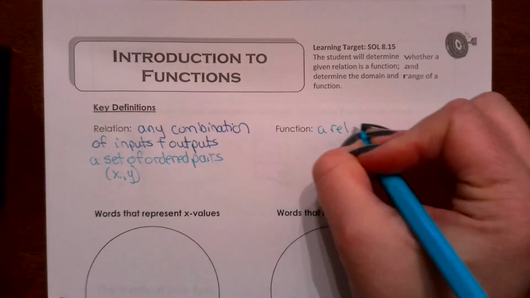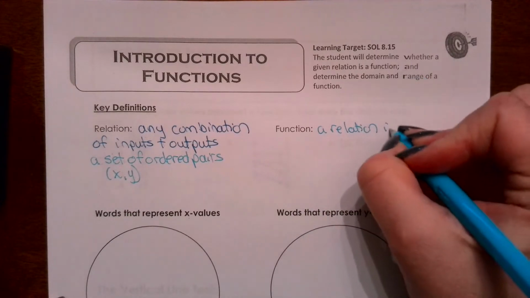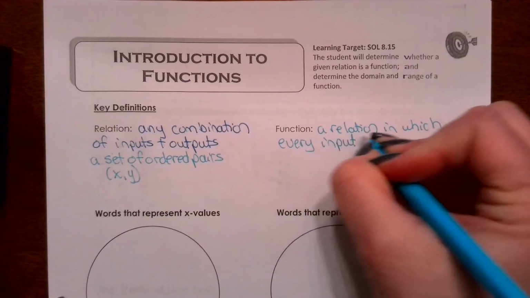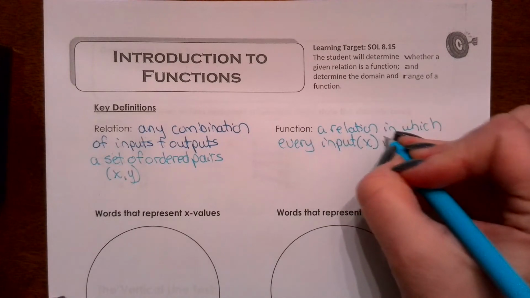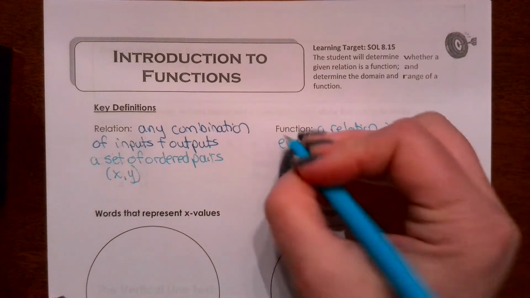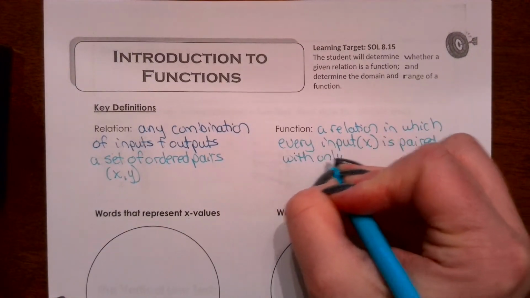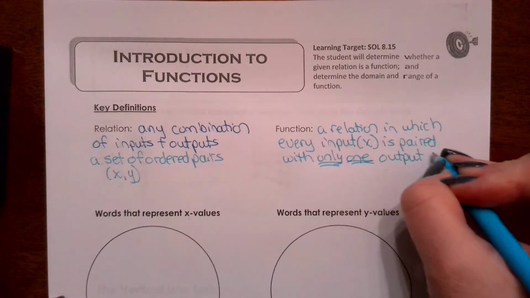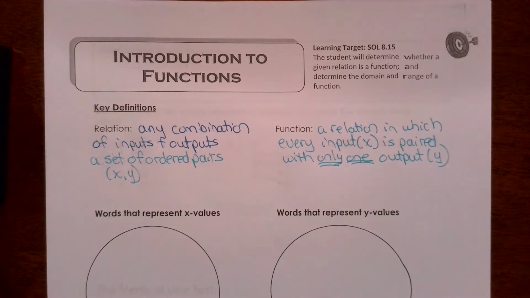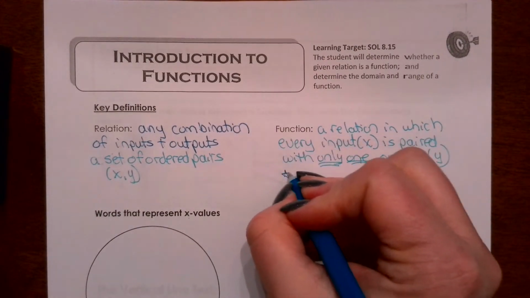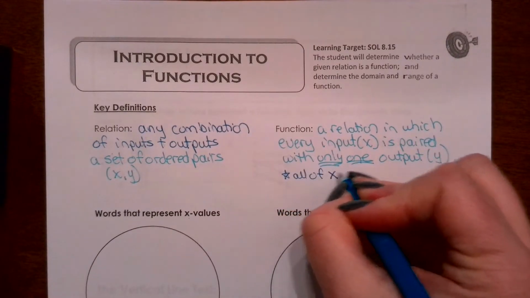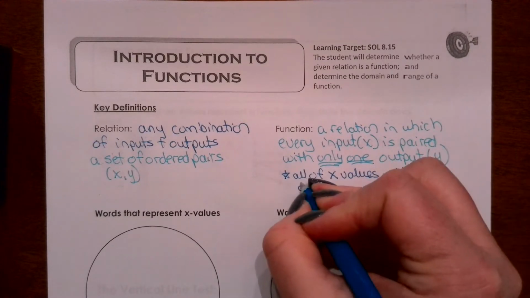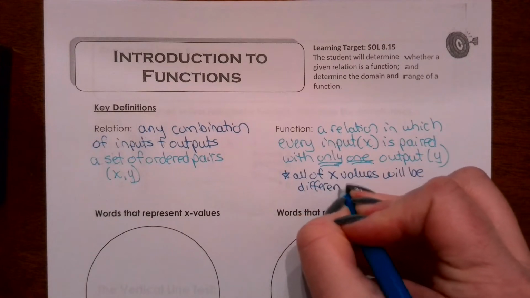It is a relation, but it is a relation in which every input, or X, is paired with only, and that's the key, only one output, or Y. So one way to think about it is that all of your X values will be different in the ordered pairs of a function.